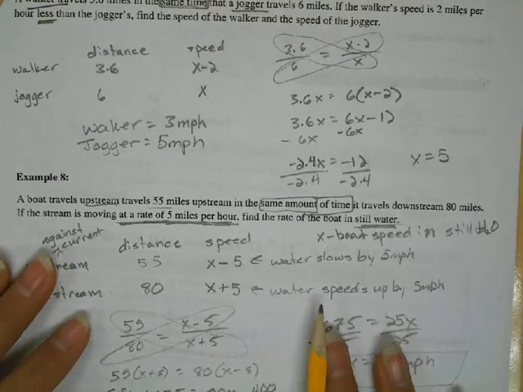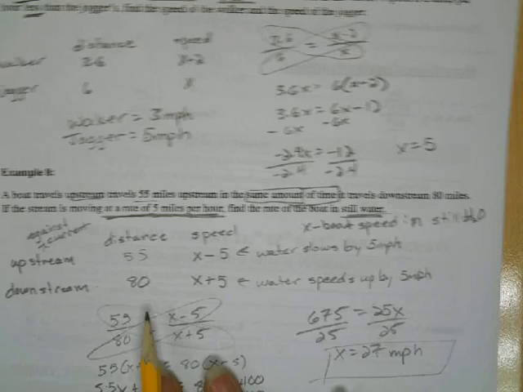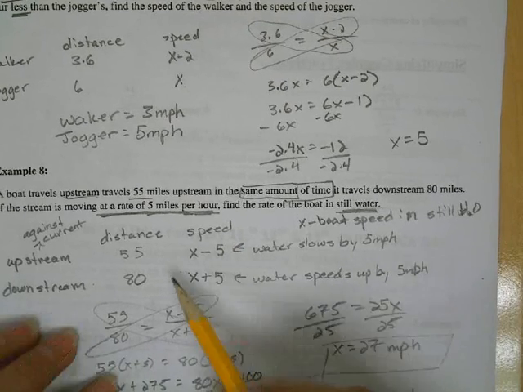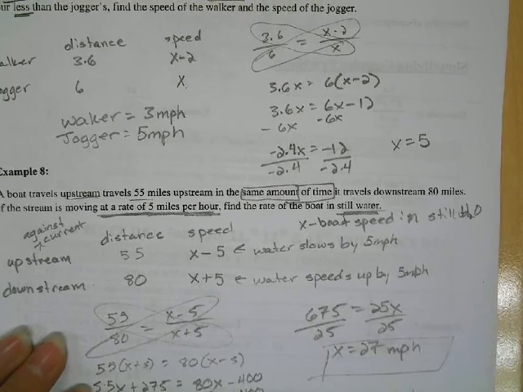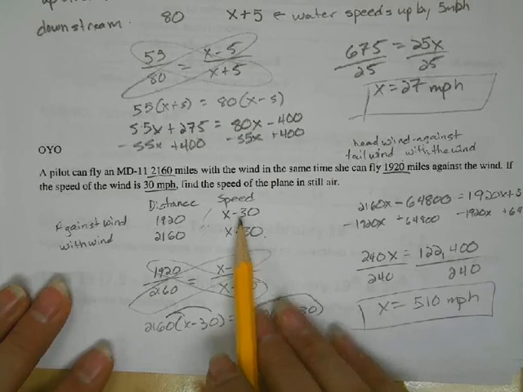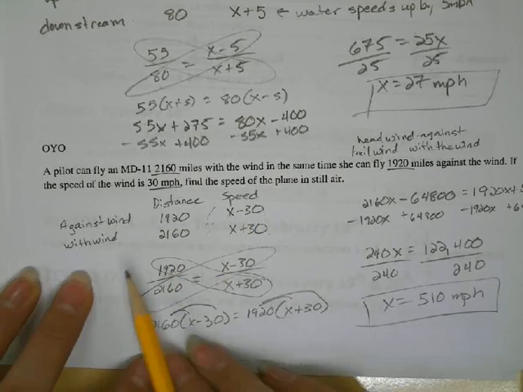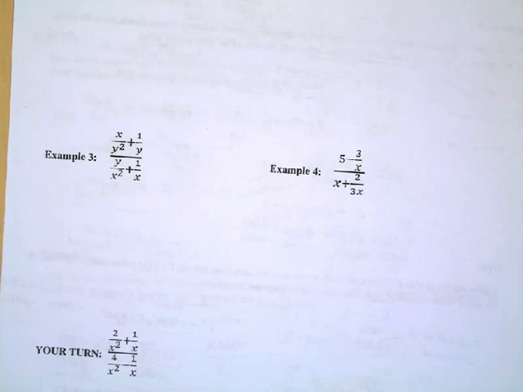Then we went to the upstream, downstream. These are going to be the harder ones just because upstream, downstream tends to throw people off. You just remember you set up your little graph just the same. My distances, those are easy. When I talk about speed, if I'm going upstream, I'm subtracting the speed of the river. If I'm going downstream, I'm adding the speed of the river. Same thing with the plane. Against the wind, I'm subtracting the speed of the air. With the wind, I'm adding the speed of the air. So that's the kind of stuff that you're looking at. That's going to be proportions. The next one we'll look at is simplifying complex fractions.